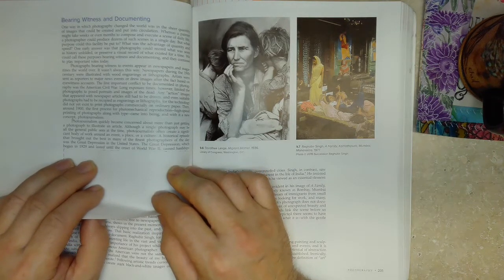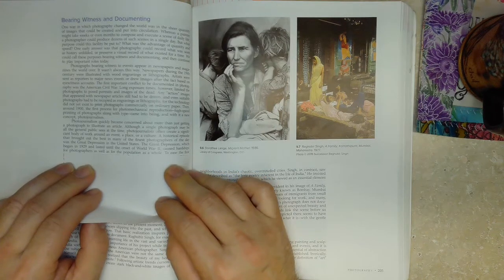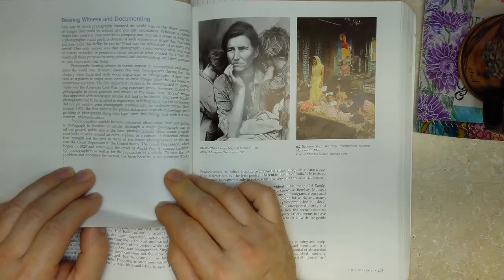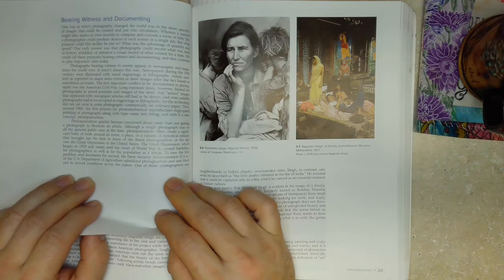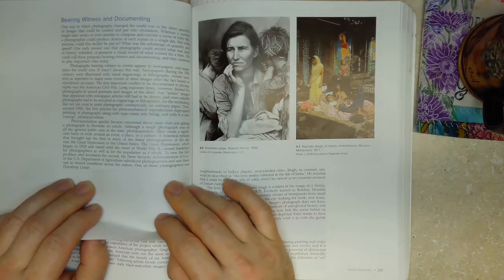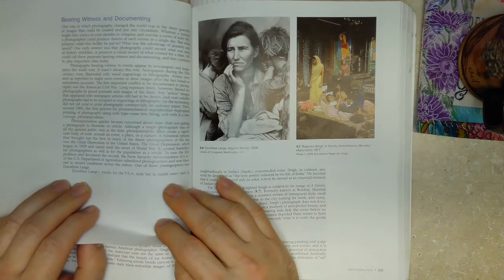The Great Depression, which began in 1929 and lasted until the onset of World War II, caused hardships for photographers as well as the population as a whole. To ease the first problem and document the second, the Farm Security Administration of the U.S. Department of Agriculture subsidized photographers and sent them out to record conditions across the nation. One of those photographers was Dorothea Lange.